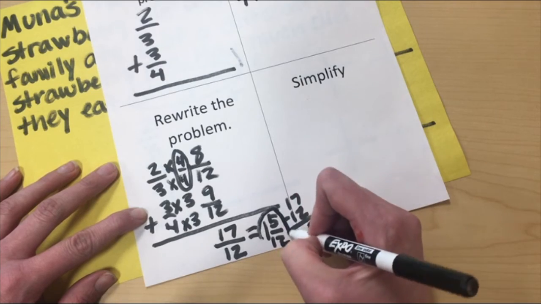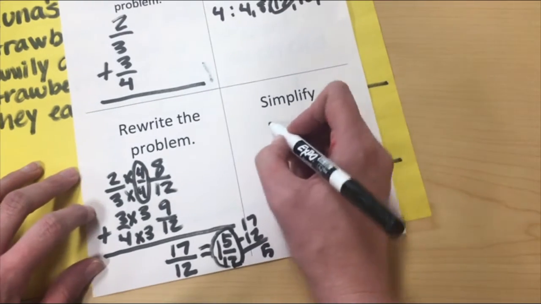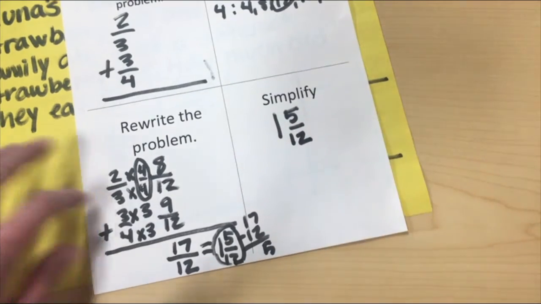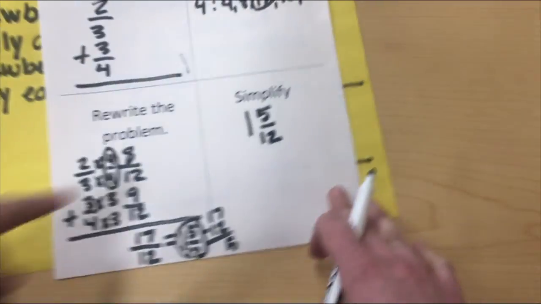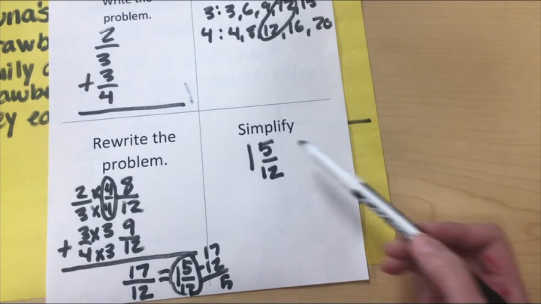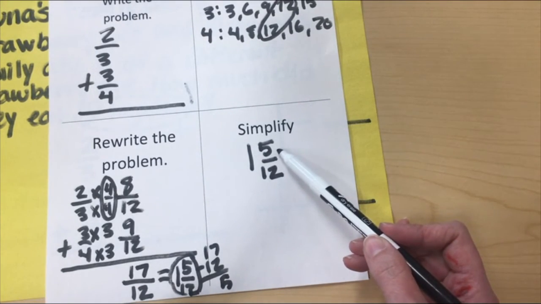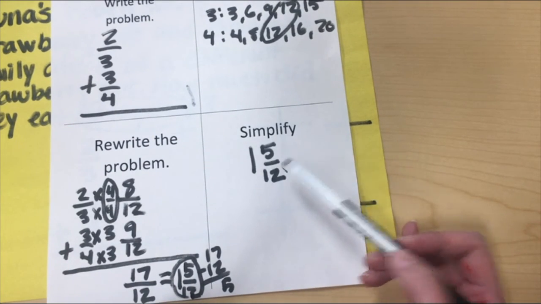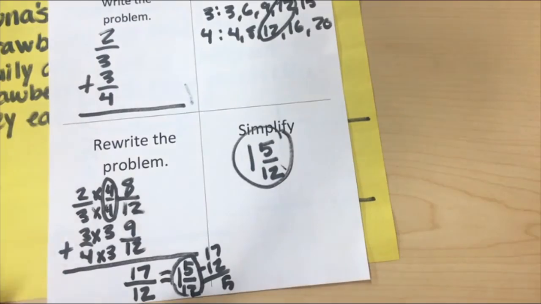So there is our new fraction, 1 and 5 twelfths. So the question is, is this simplified? We can check and see. The only numbers that go into 5 are 1 and 5. So does a 5 go into 12? It doesn't. So this one is done.